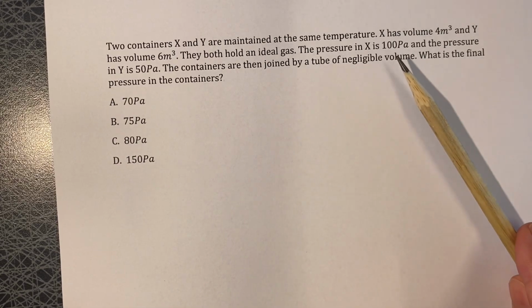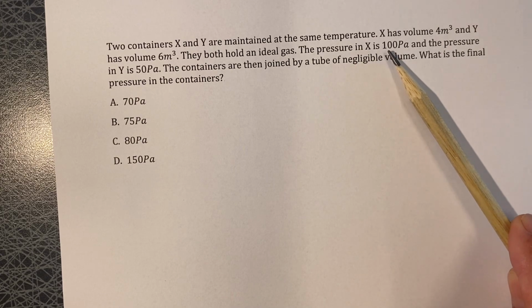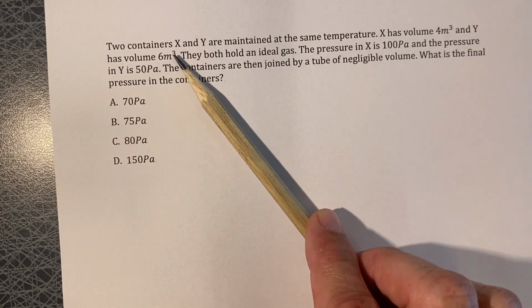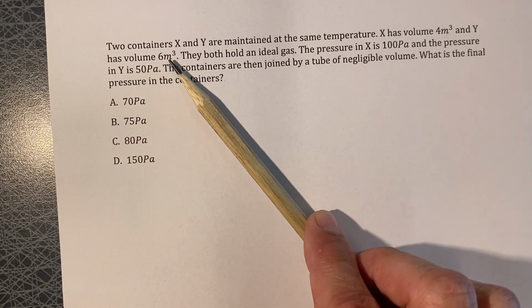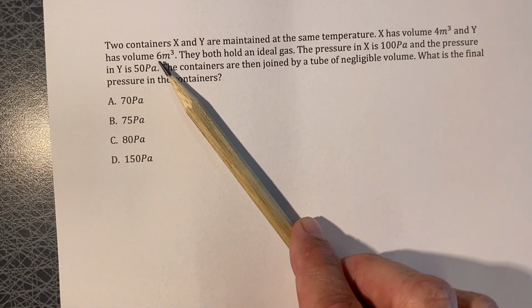Okay, then it says that the pressure in X is 100 and the pressure in Y is 50. And then it says that Y has the bigger volume. Y has the volume 6 cubic meter.